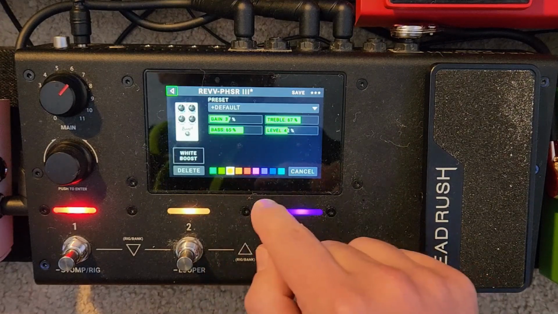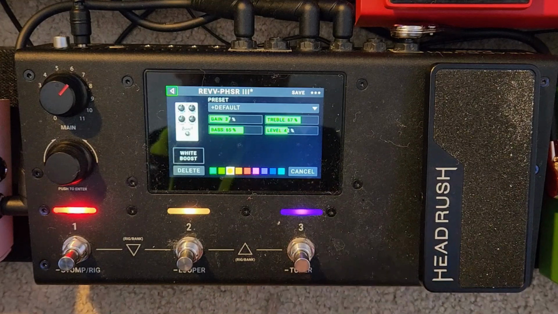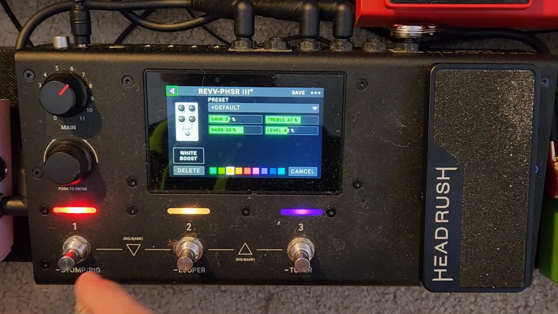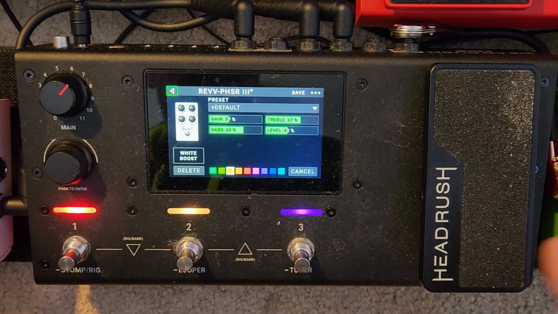Let's say we want, I associate a boost with like a yellow, but since we already have a clean for a green, I don't want to have my green because that's what you see to your right over here.